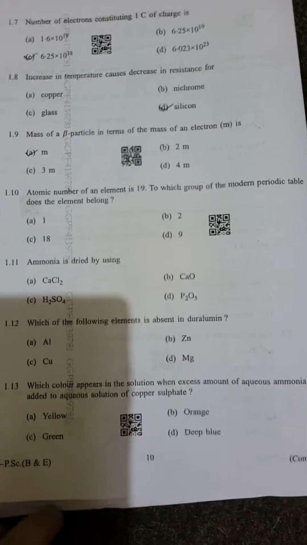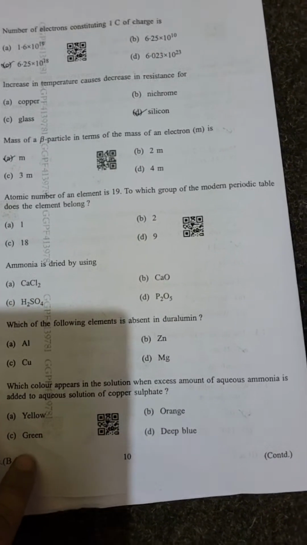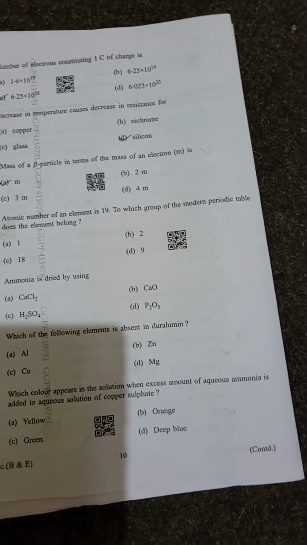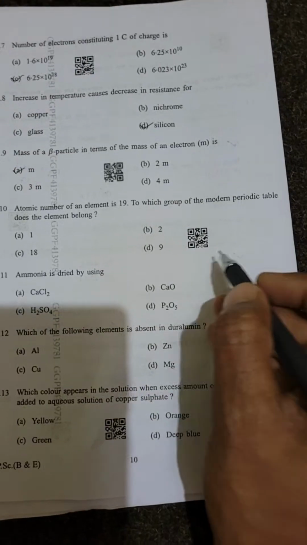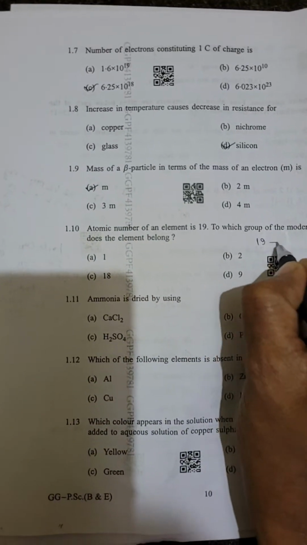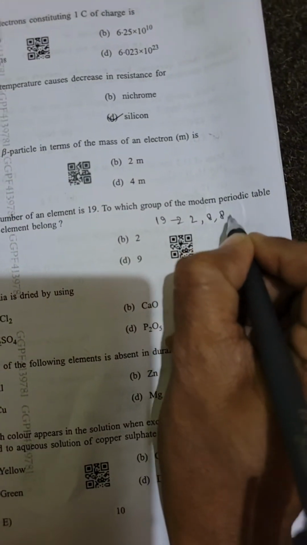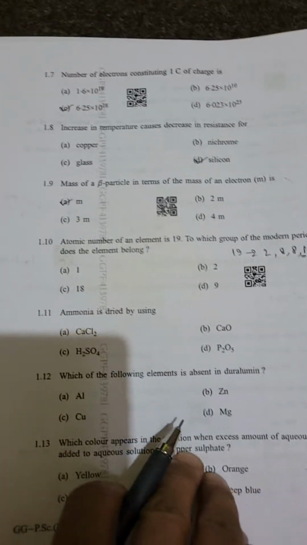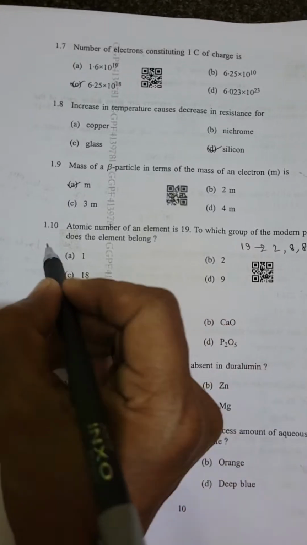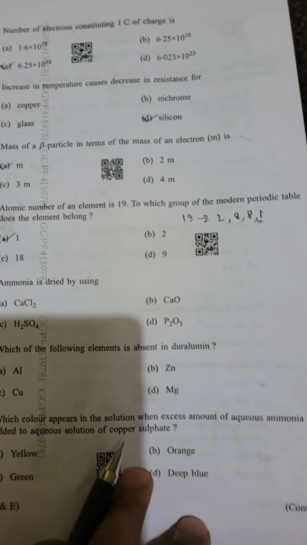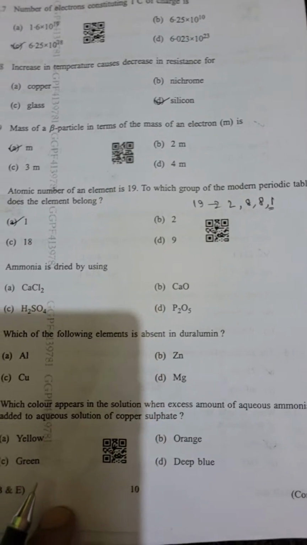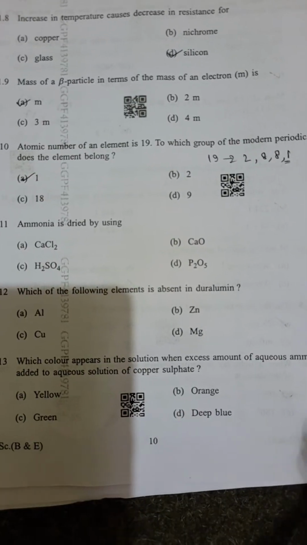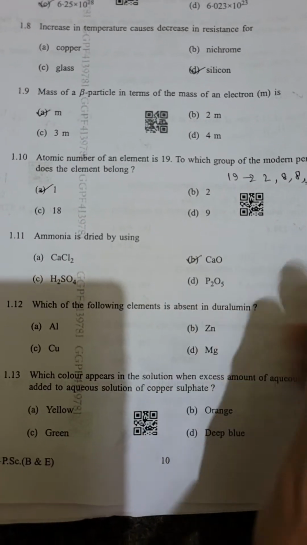Now, atomic number of an element is 19. To which group of the modern periodic table does the element belong? So, the electronic configuration of element 19 reads as 2, 8, 8, and 1. So, this element belongs to group 1. Now, ammonia is dried by using, a very easy question, text based, calcium oxide.